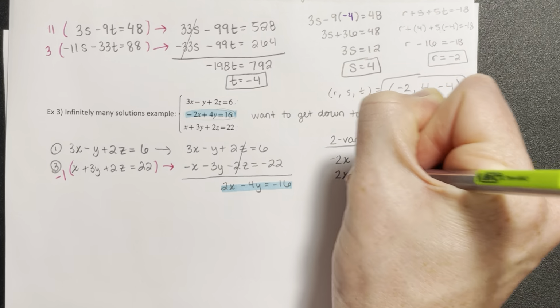All right, what we need to do in that case is express x in terms of z. Our goal really is to express each variable in terms of one of the other variables. So we need to express x in terms of z. Now I've learned that that's somewhat an abstract concept.